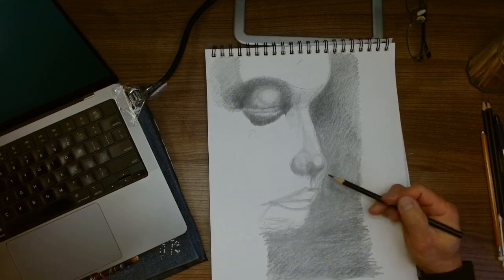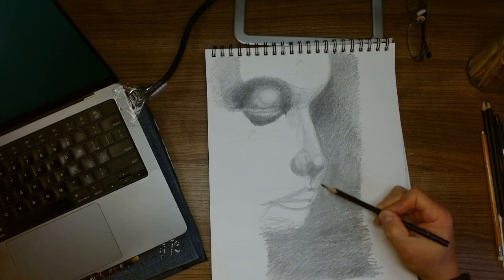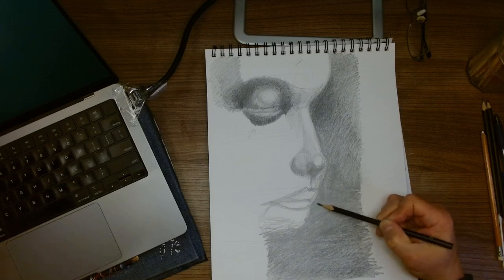All right, so now we're going to go back in and I'm going to show you how to bring out the shadows of the three-dimensional qualities of the lips, and I'm going to flow down the side of the face here.